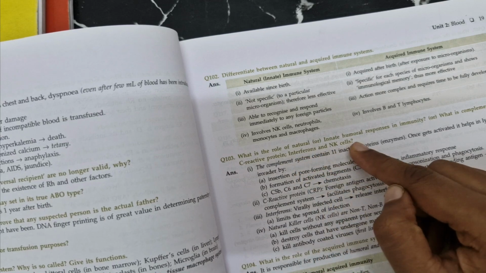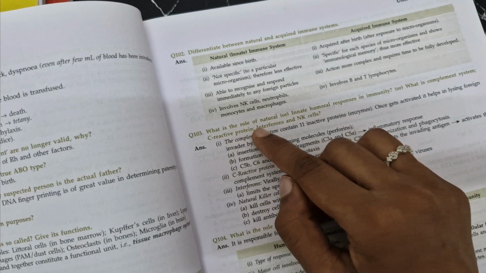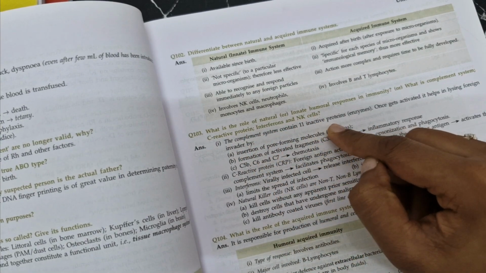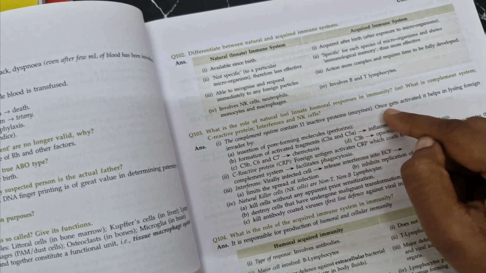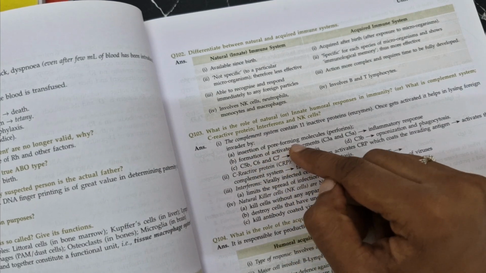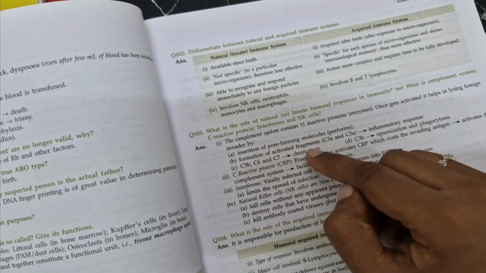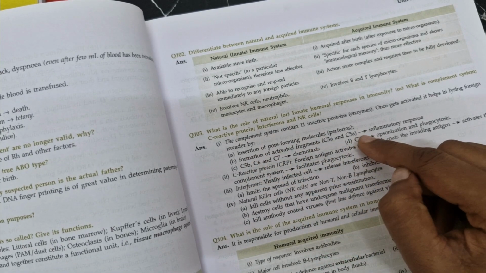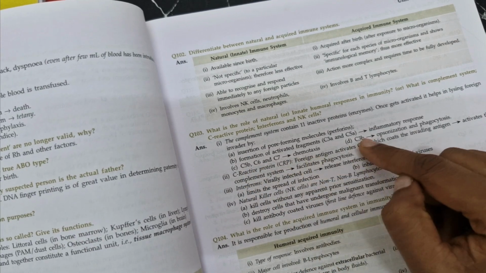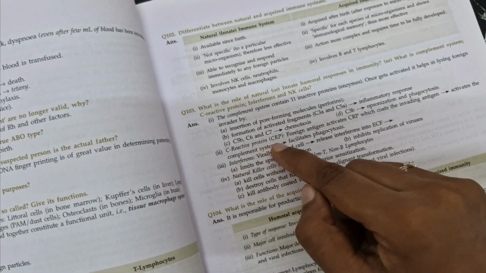What is the role of natural and innate immune responses in immunity? What is the complement system? C-reactive protein, interferons and NK cells. The complement system contains 11 inactive protein enzymes. Once activated, it helps in lysing the foreign invaders by inserting pore-forming molecules, that is perforins; formation of activated fragments C3a and C5a, inflammatory responses; C5b, C6 and C7 chemotaxis; and C3b opsonization, which helps in opsonization and phagocytosis.